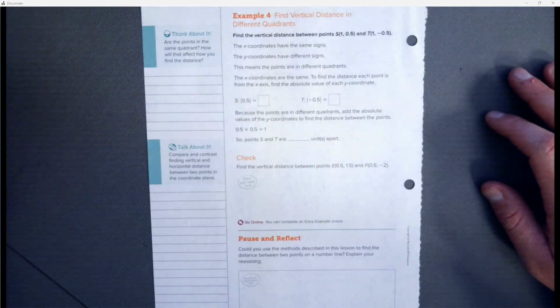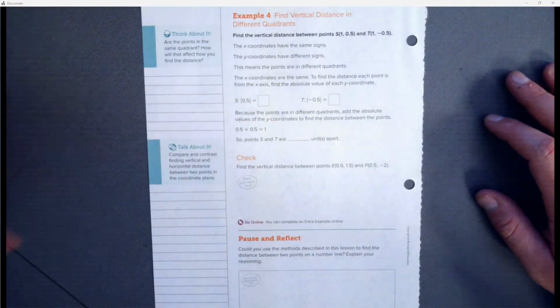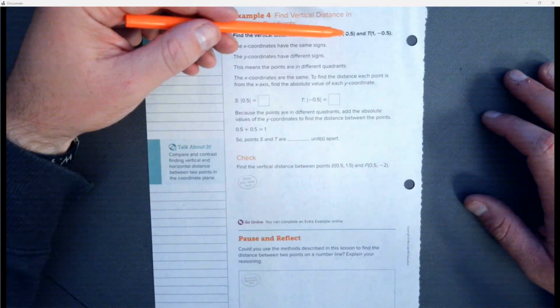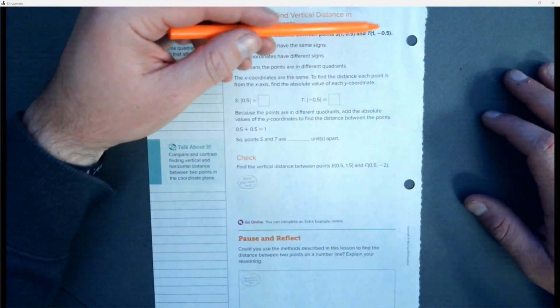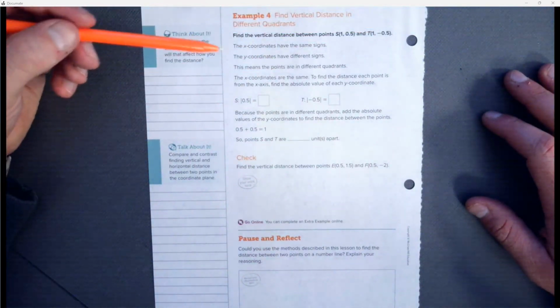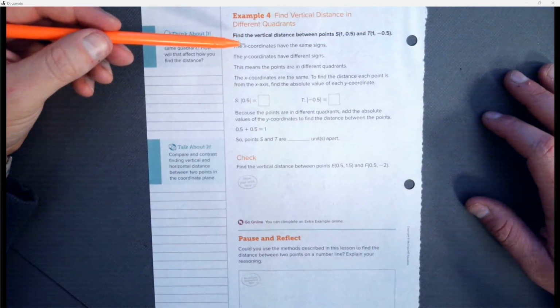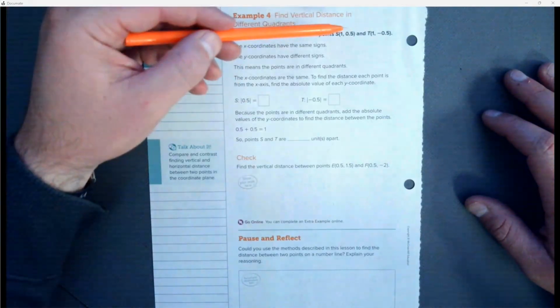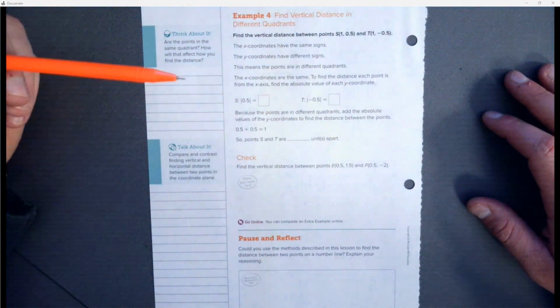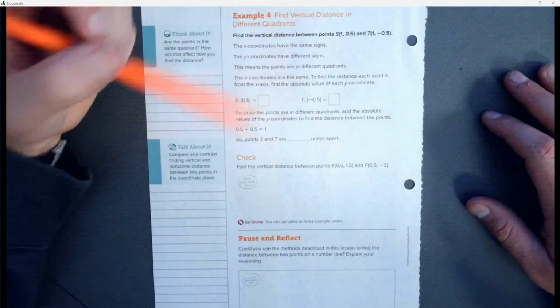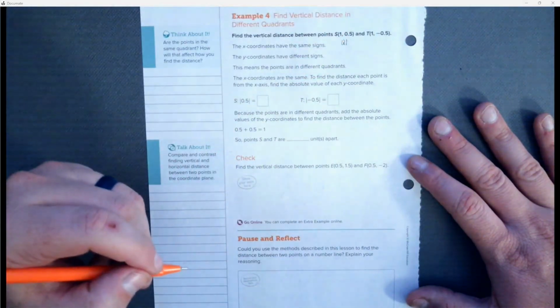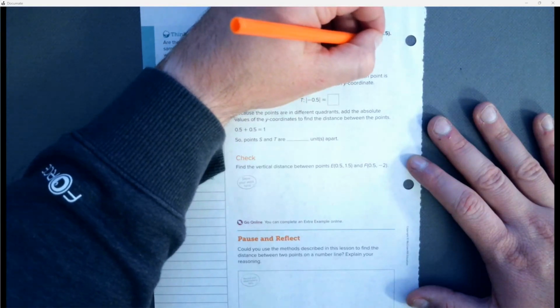Now example 4 on page 258, we're going to find the vertical distance in different quadrants. So the vertical distance between point S, (1, 0.5), and T, (1, -0.5). So the x coordinates have the same signs. The y coordinates have different signs. Since they don't have the same sign in both the x and y, we know they are in different quadrants. S is positive, positive, so we know it's in quadrant 1. T is positive, negative, so we know it's in quadrant 4.